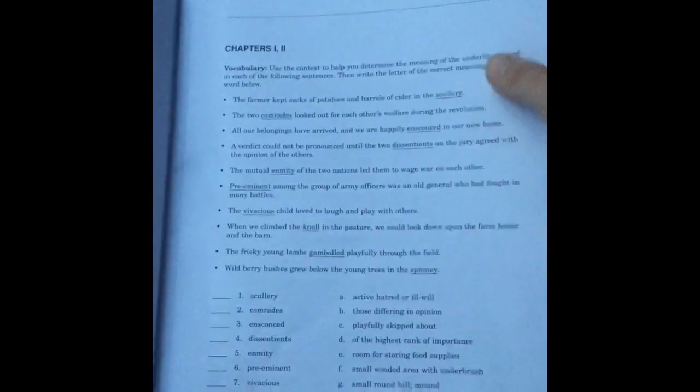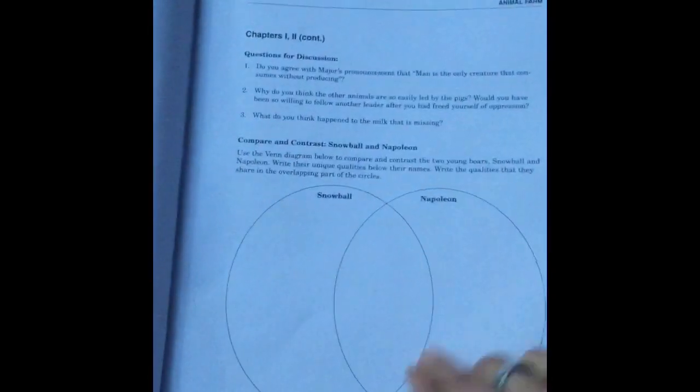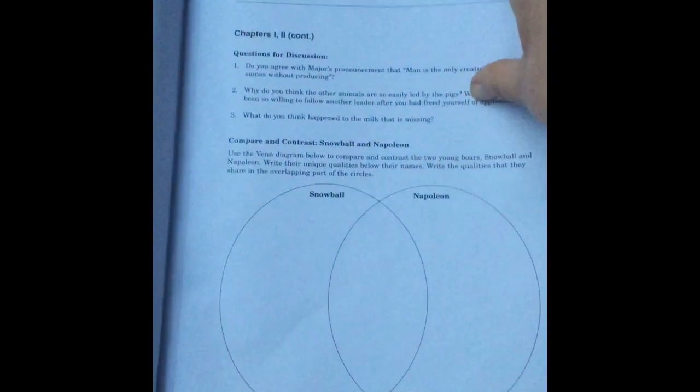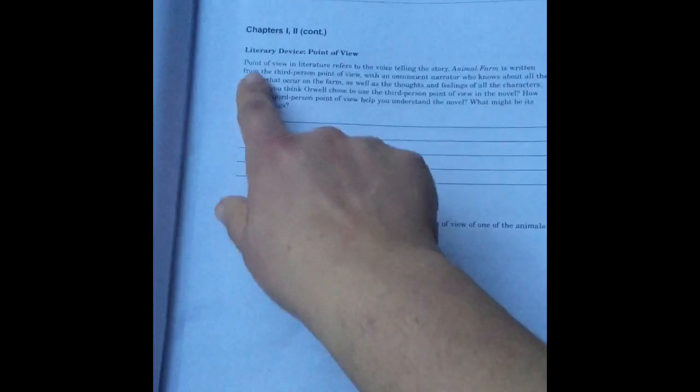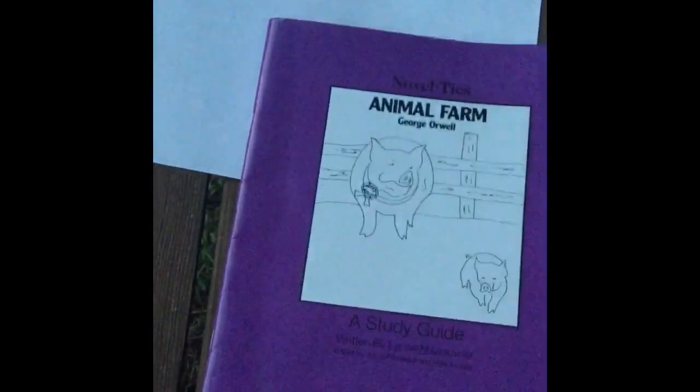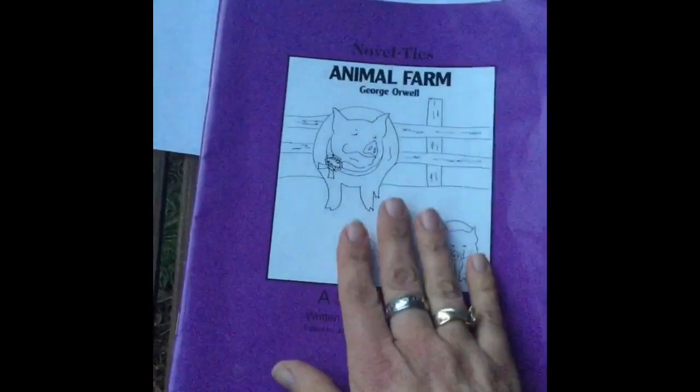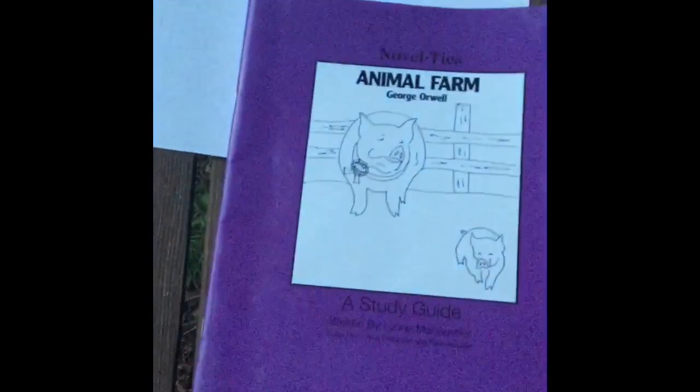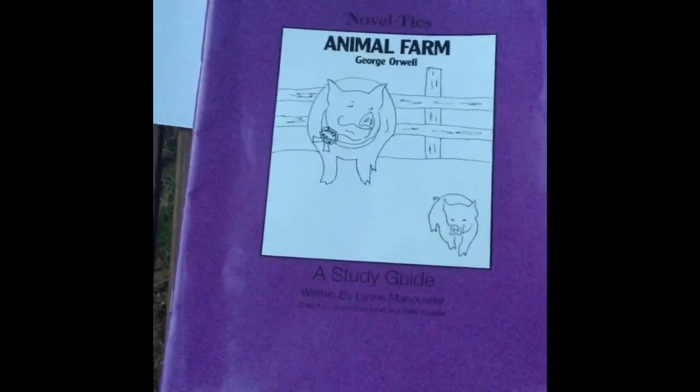And then you get into the worksheets for each section. They've got a fairly rigorous vocabulary section, some study questions. This one happened to have a Venn diagram, which is good for your more visual people, and some pretty good writing activities that I had my children do as well. So what I do is I have them finish those chapters, and then we meet together for a discussion, and that is when the fun really starts.